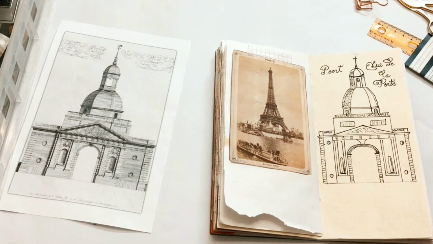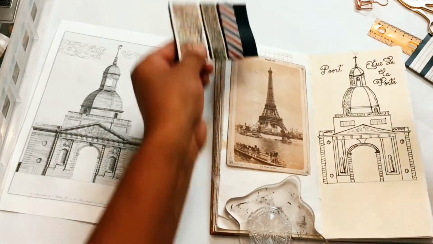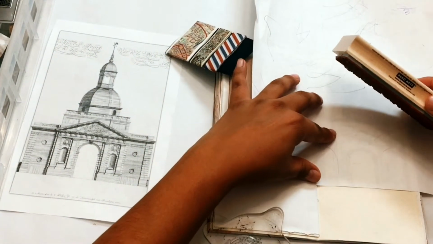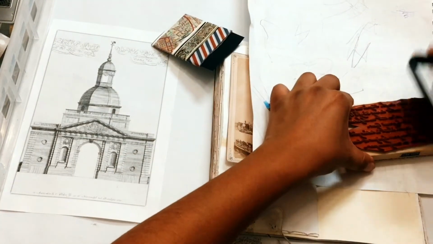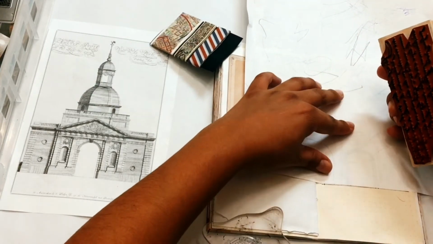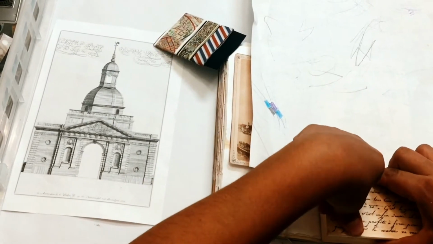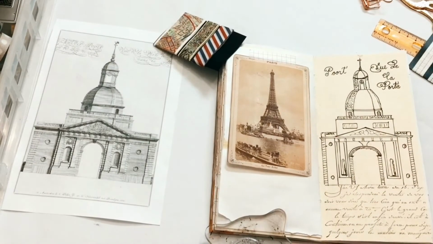So now I'm going to use this stamp. I got this from, I think, Tuesday Morning. My mother-in-law gave me this, and I'm going to use this scrap of paper to cover my drawing, and then I'm going to stamp this below the doodling. There you go. I'm sorry, moving the camera. There you go, and it looks neat.